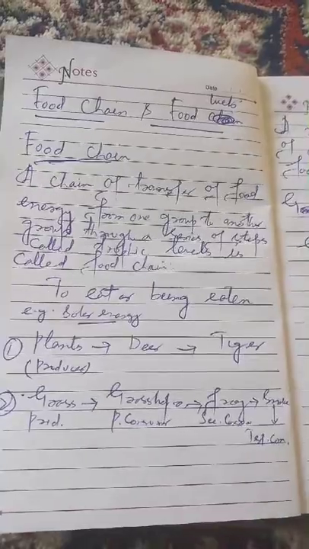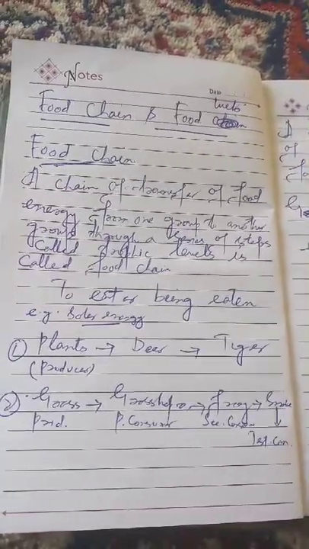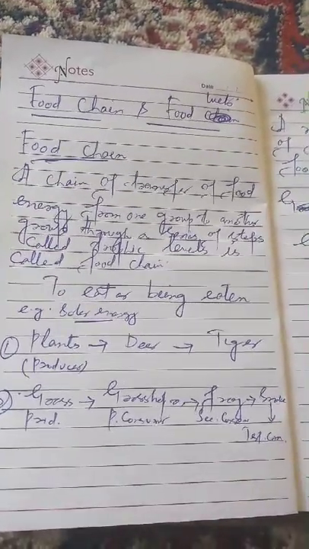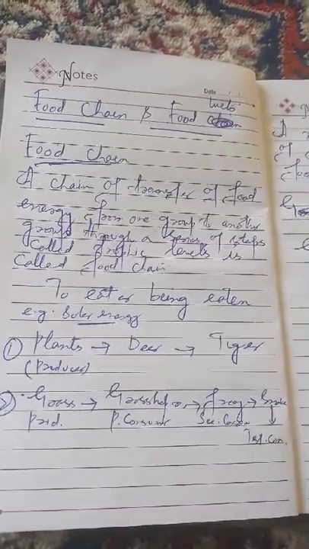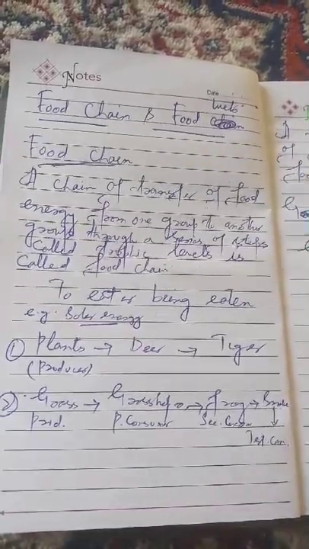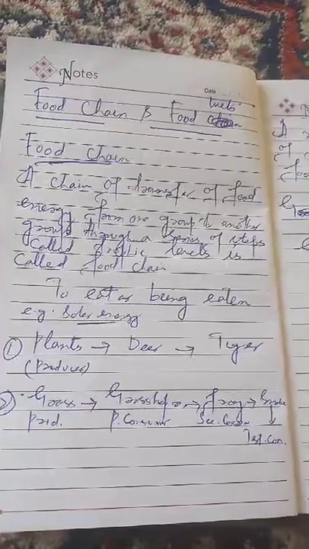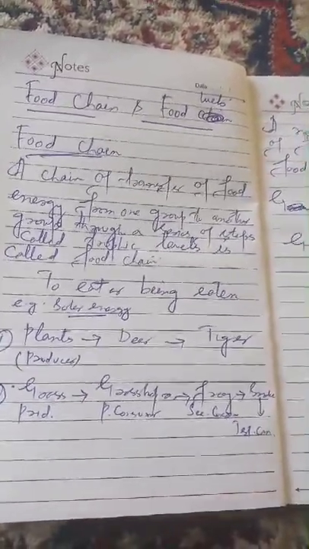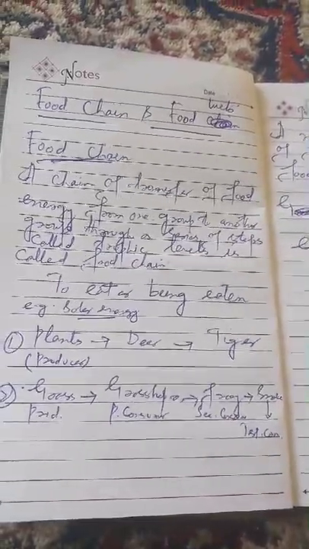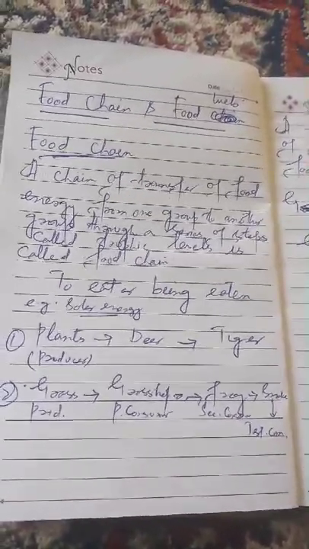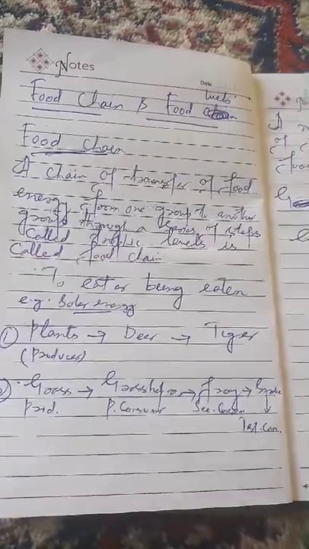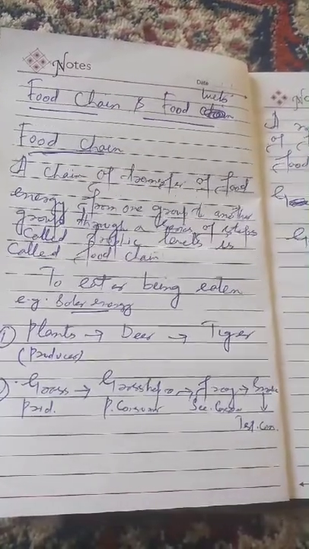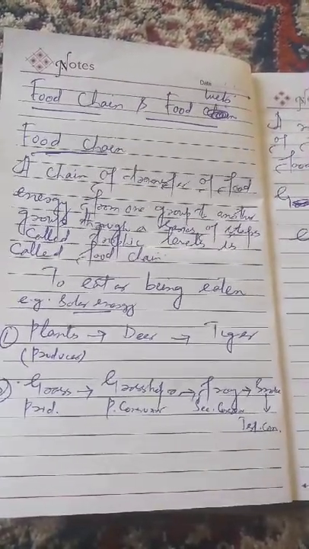Food chain is defined as a chain of transfer of food energy from one group to another group through a series of steps called trophic levels. So it's a transfer of food energy from one trophic level to another trophic level. In simple words, we can say it's a phenomenon of eating or being eaten.